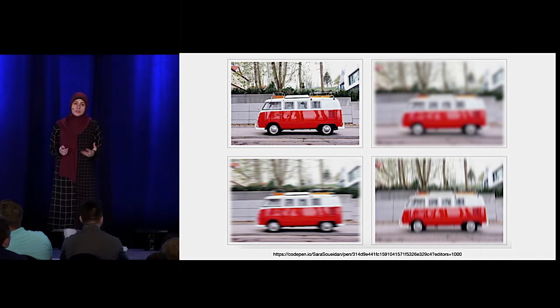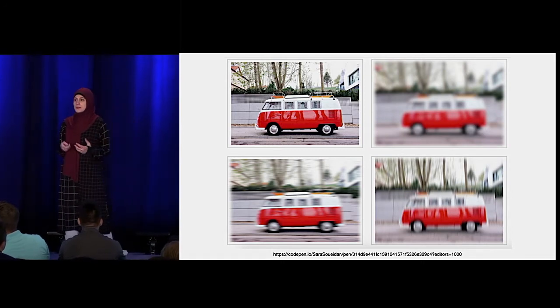Now, the question that usually pops up when I have conversations about filter effects on the web is why? Why would you want to apply filter effects to content on the web when you can just go create some effect in Photoshop, export that as an image, and then embed it? That's easy and fast using an image tag, right?